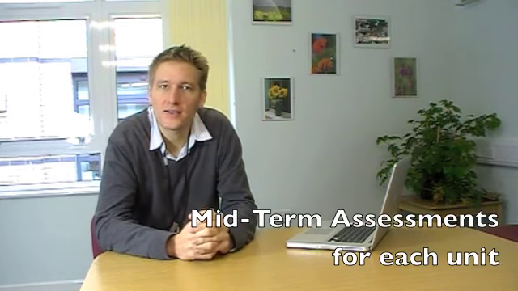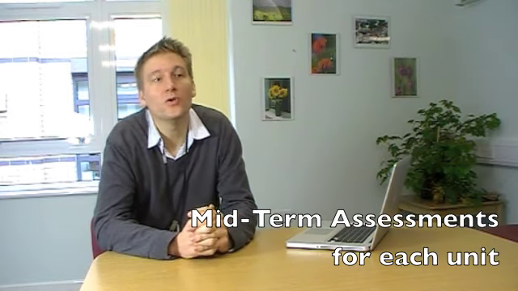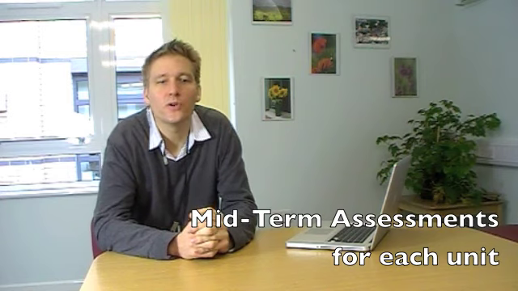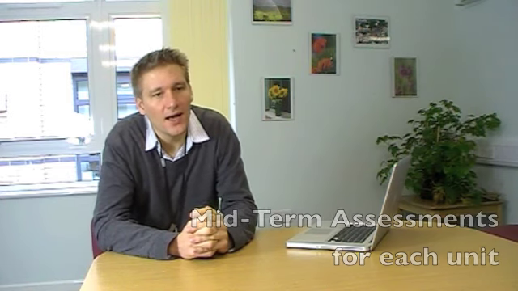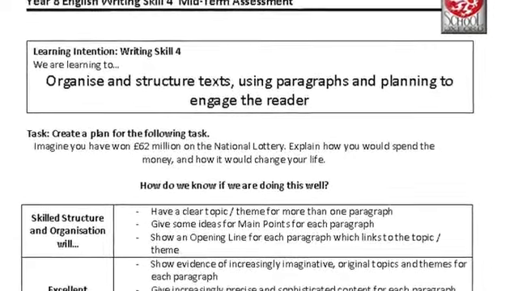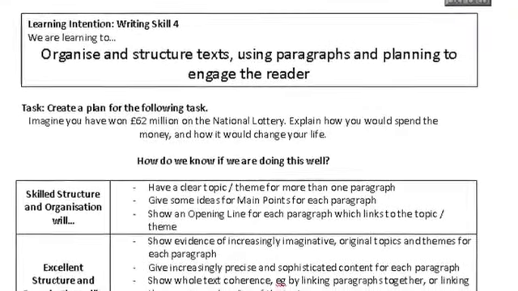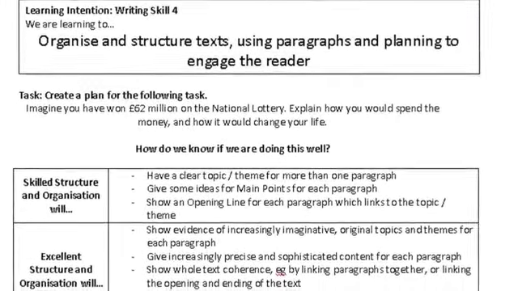Thirdly, when we think about assessing pupils' progress and making sure students know what it is they've got to do to improve, we organise that through the use of what we call mid-term assessments. MTAs are a short assessment, they're done in formal conditions in class, which link to the key skill they're developing in that unit. So for example, if we continue with the Year 8 biography unit, the mid-term assessment there is where we're asked in exam conditions to plan and structure a piece of writing.